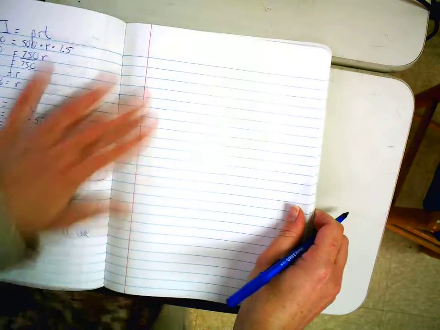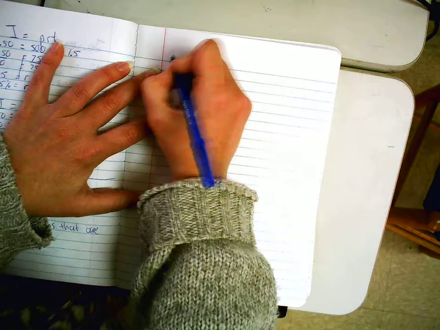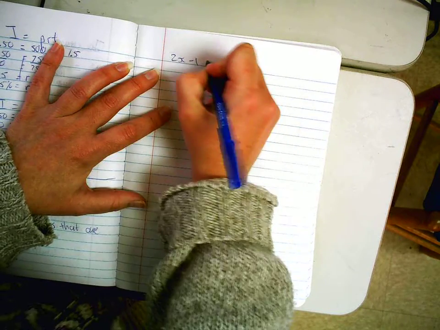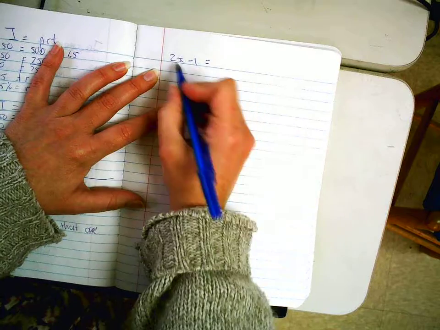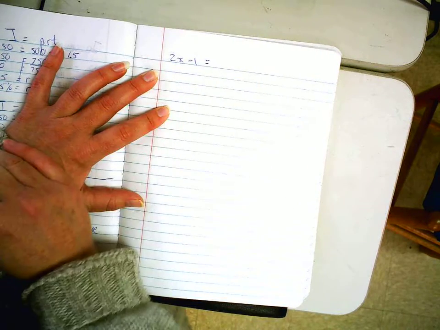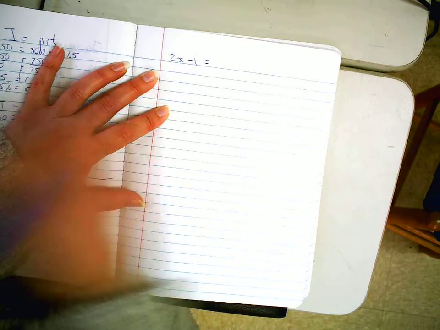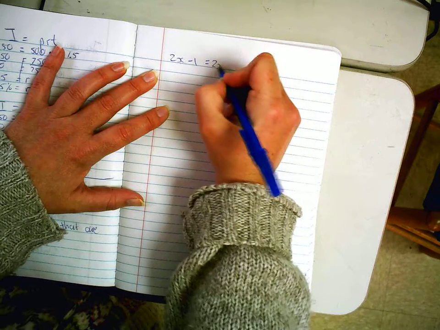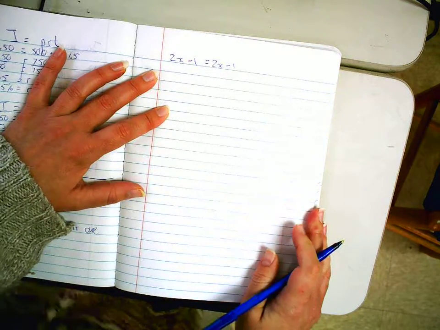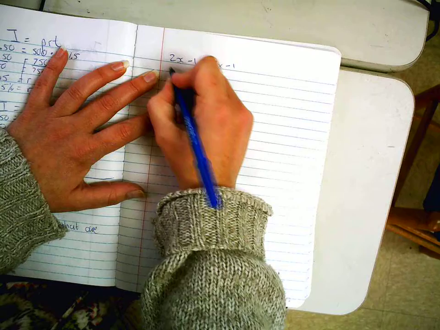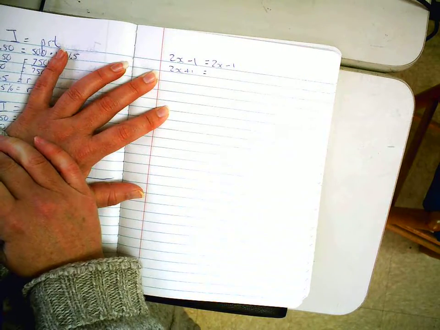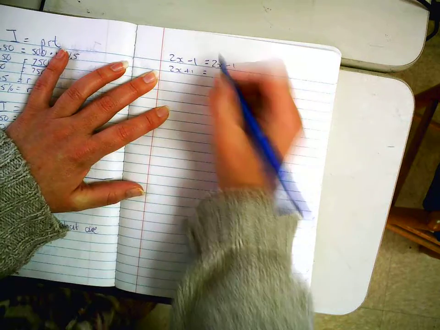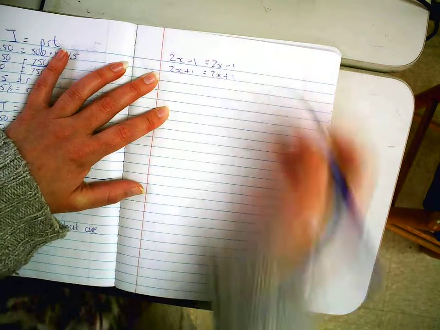Now, what if I have something like this? What if I have 2x minus 1? Can I subtract them? Am I allowed? No. Because this 2 has an x, this 1 does not have an x. These are not like terms. So 2x minus 1 stays 2x minus 1. Right? What about 2x plus 1? Can I do that? Of course not. Both need an x. So it stays 2x plus 1.